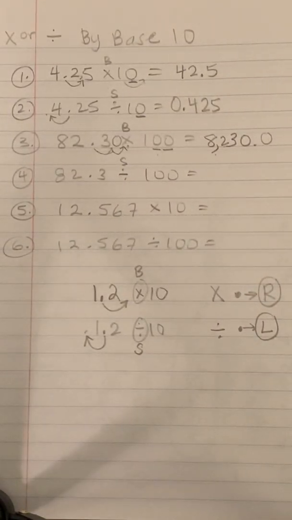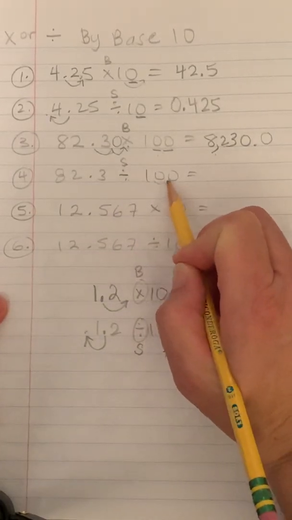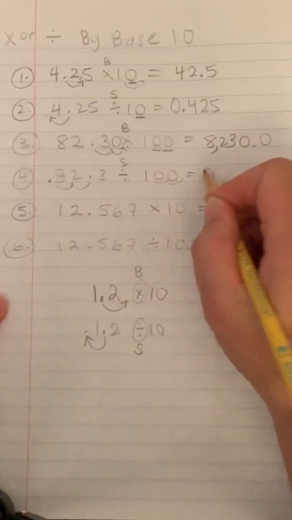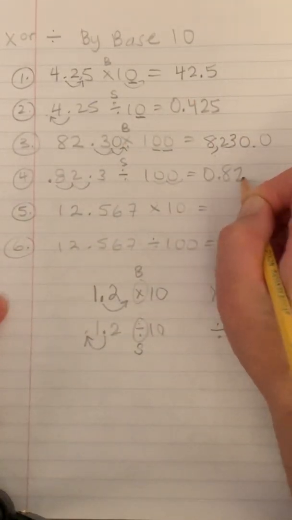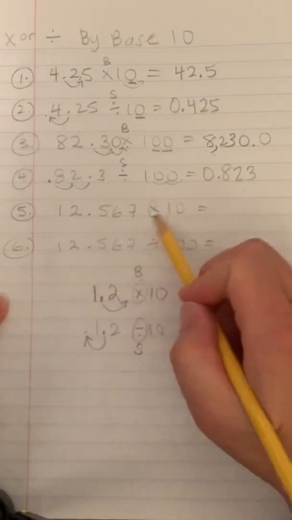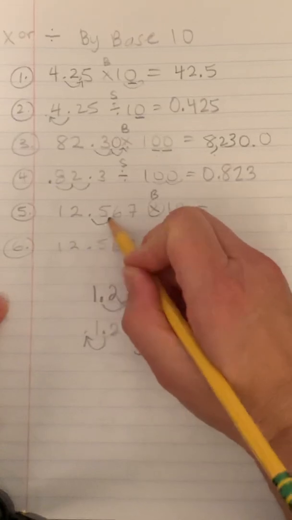Okay, you try the last 3 by yourself if you were working with me, so pause the video and do them alone. And if you've already done them, let's correct them. Here we go. This is getting smaller by 2 digits. 1, 2. New number should be 823 thousandths.